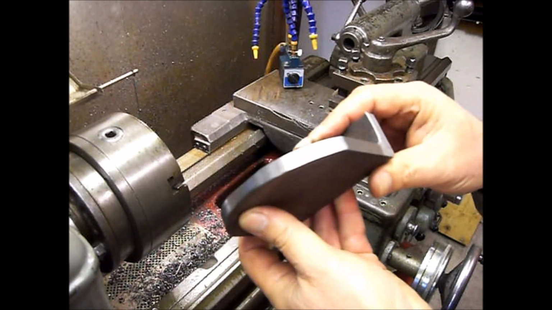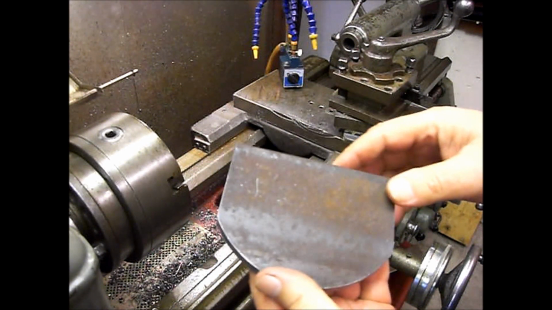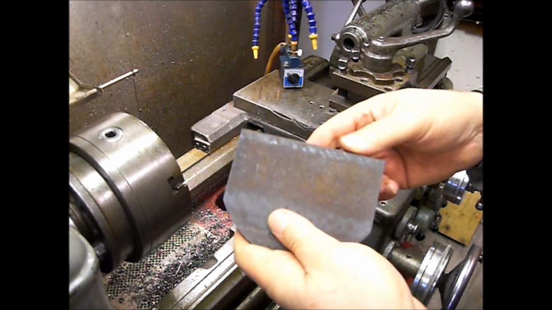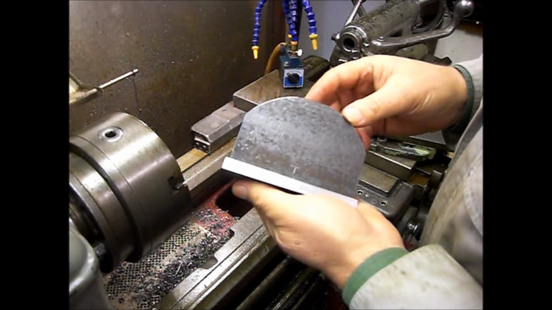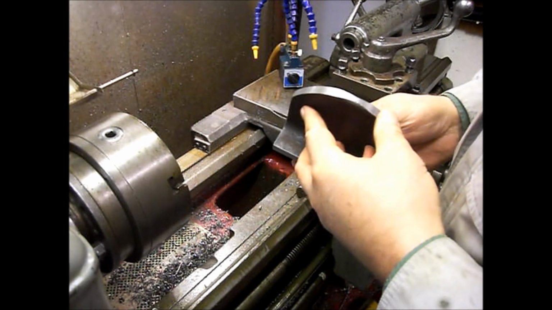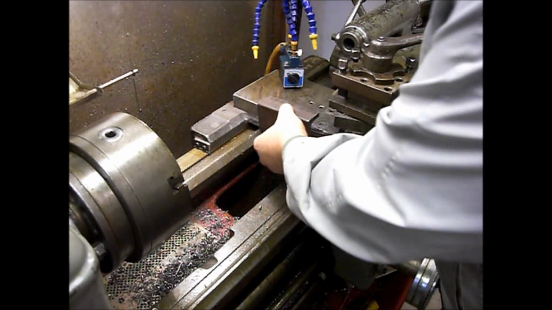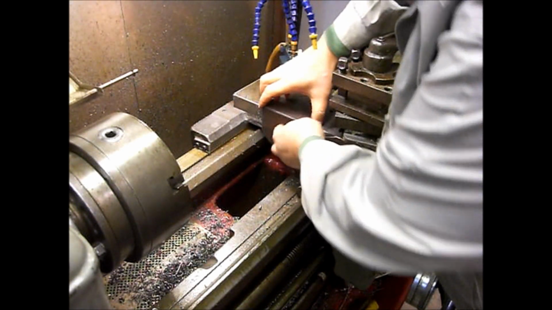I think that's nice. Now I think I'll give it a whack in the sandblaster to make it smooth and nice to look at. And it looks fine here too.